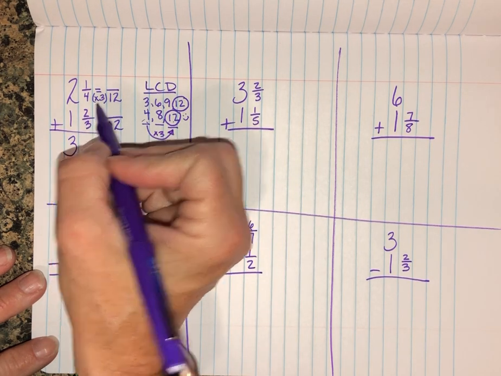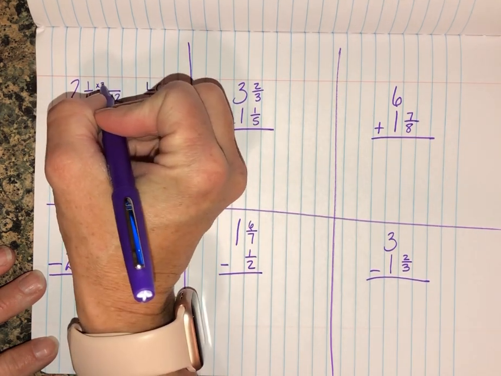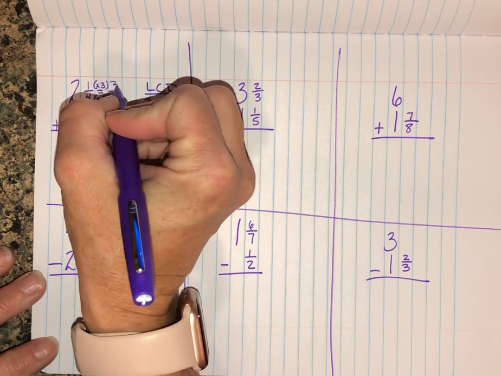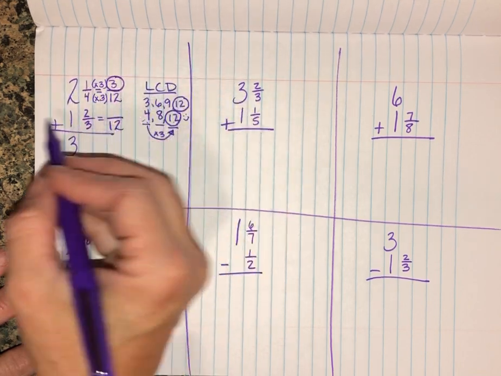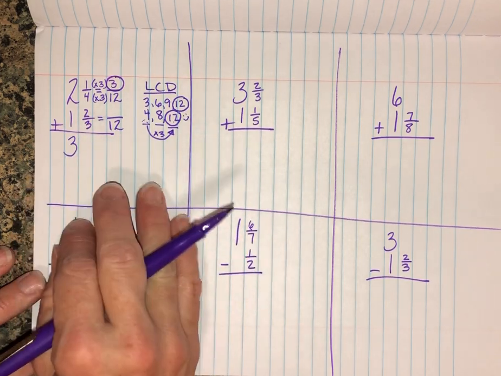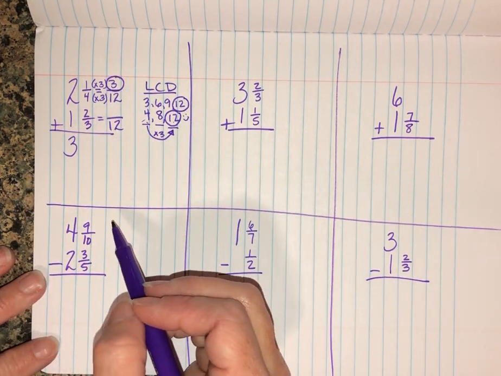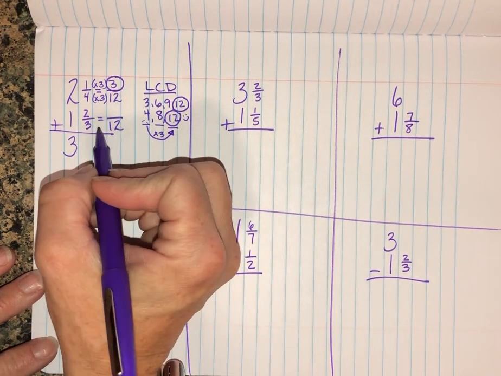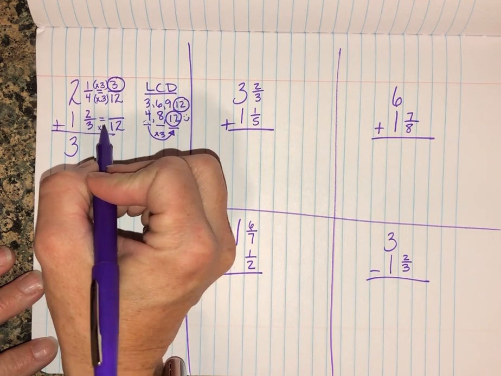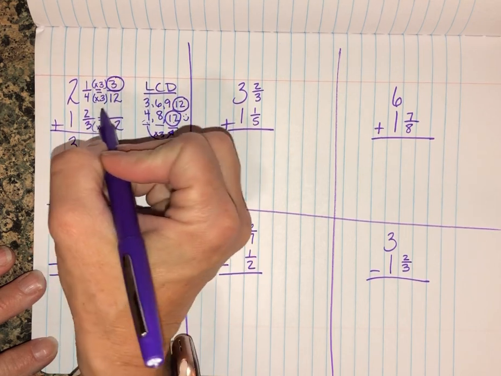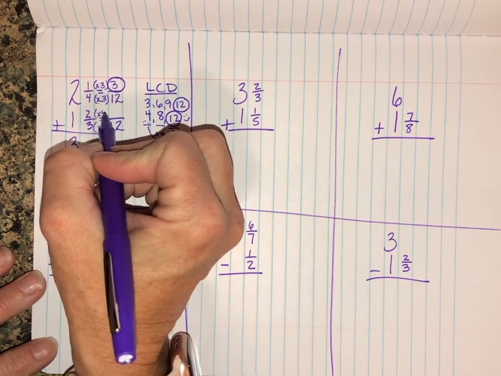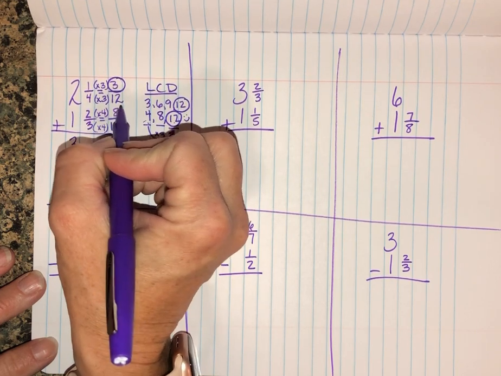So whatever you do to the bottom, you have to do to the top. 1 times 3 is 3. I'm going to circle this because I've got a bunch of number business going on. The 3 is important here. Now down below, 3 times 4 is 12. 2 times 4 is 8. He's important.